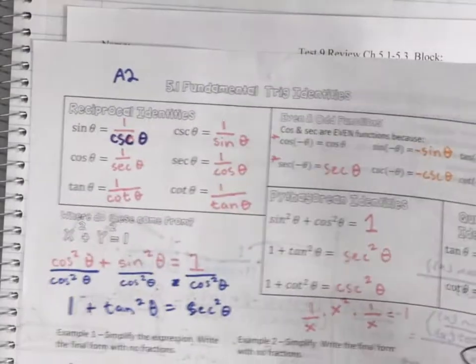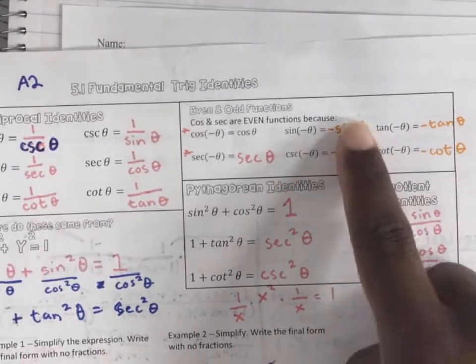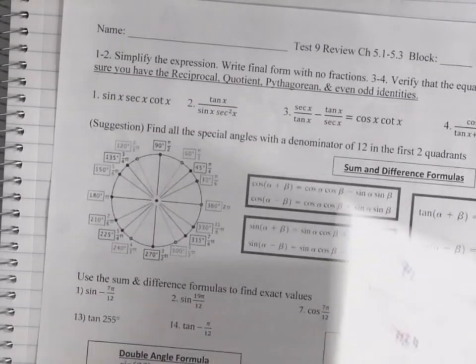So I'll get this sheet so I can have these identities handy, and then I can go from there.